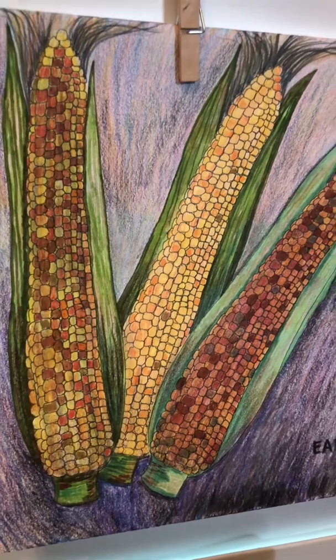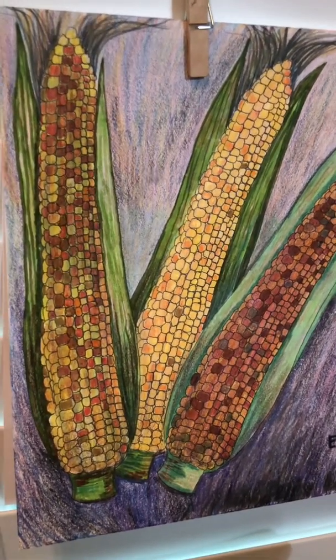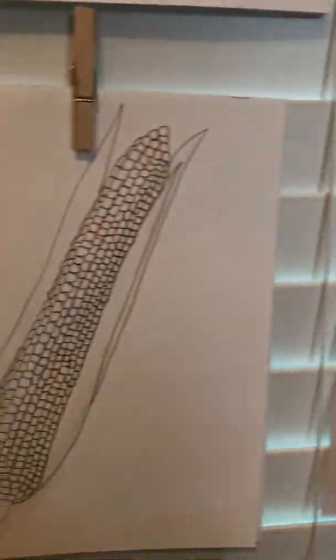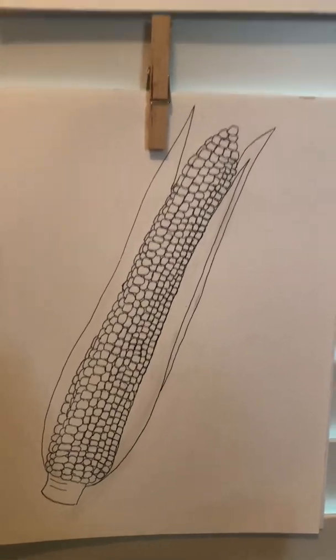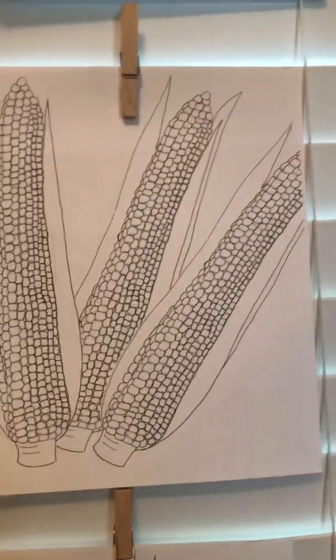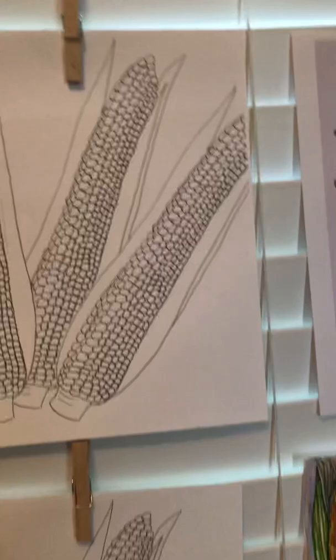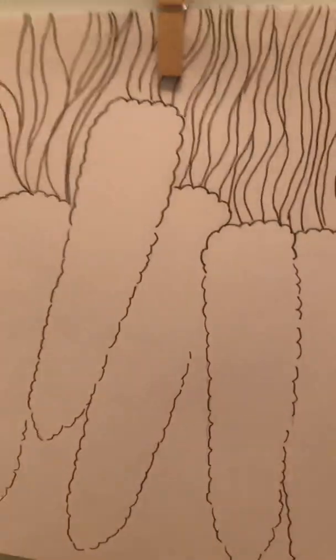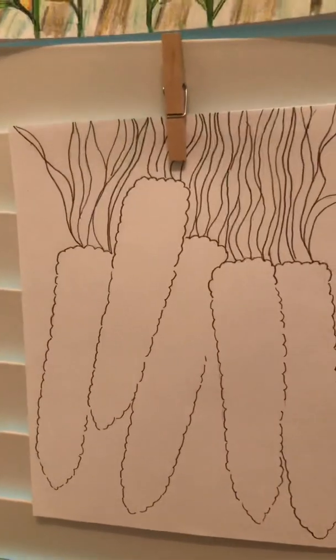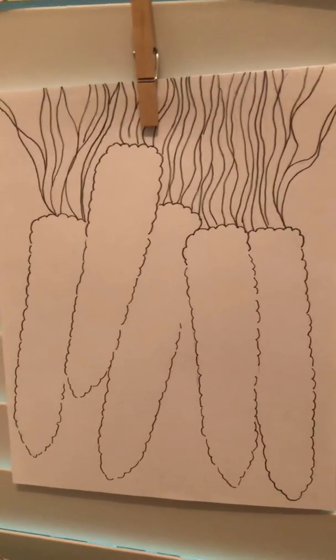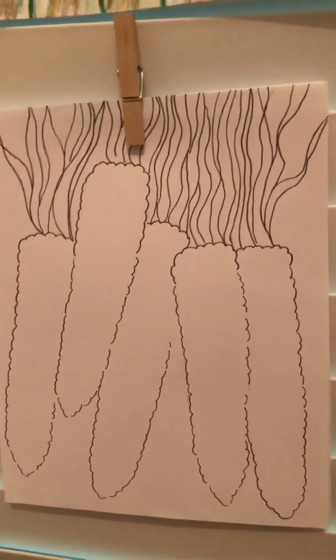You can also print one of the black and white beginning drawings. This one, the 3 ears, then this one, which is the outline of the ears with the husks up in the air, like the corn.